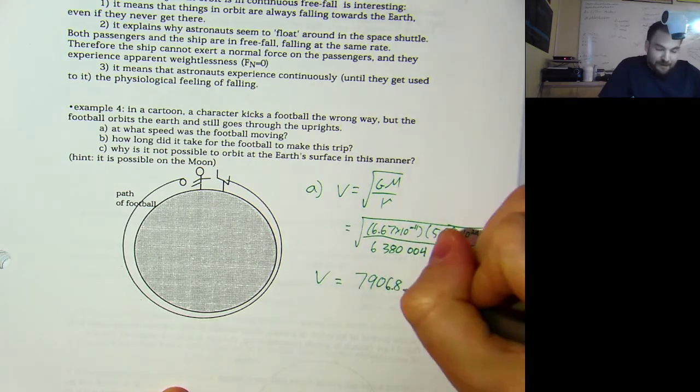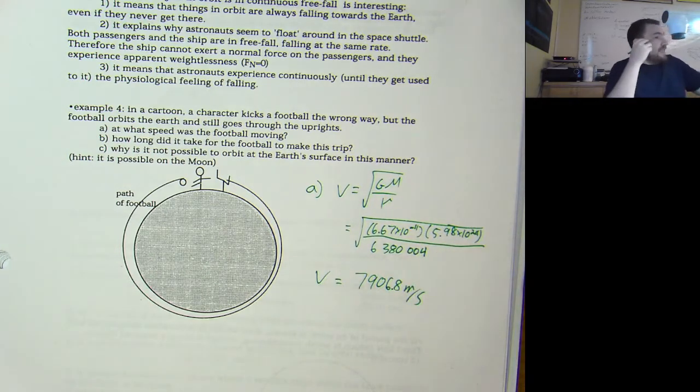7,906.8 meters per second. Okay. That is the speed, and that's the same thing I got. Can someone verify that Zach and I are correct? You got the same thing? Okay.